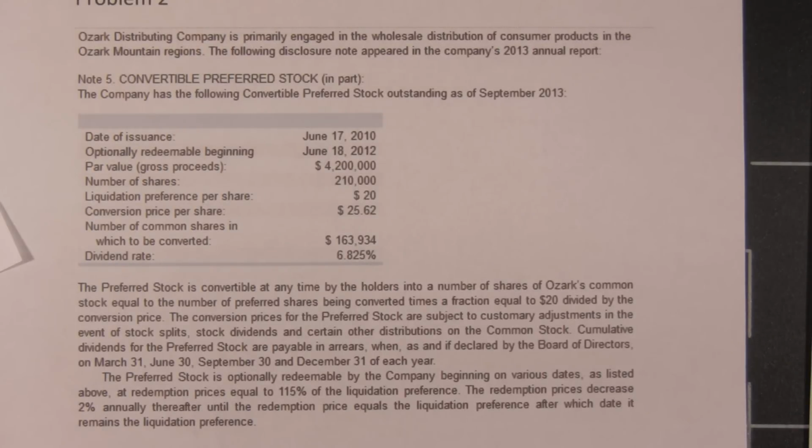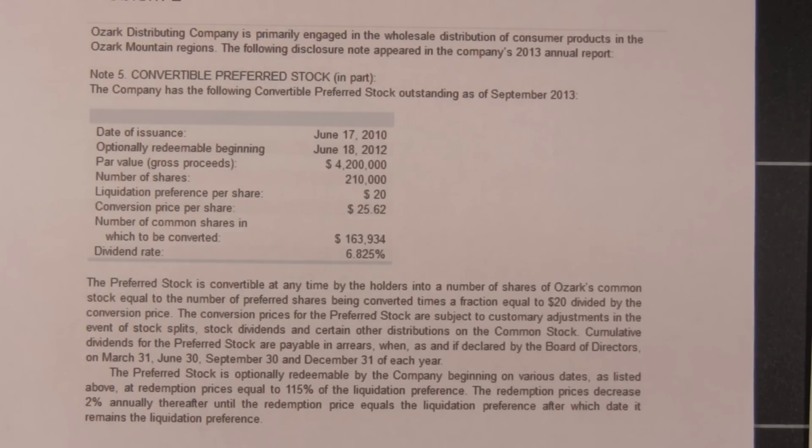Okay, let's dig into this. There's a lot of information here, okay? But what we need to do is go through and pick out the piece that we need for our task at hand. So let's just do that, okay? I'll go through and we'll work the problem and I'll point out where I'm getting these things from as we go through.